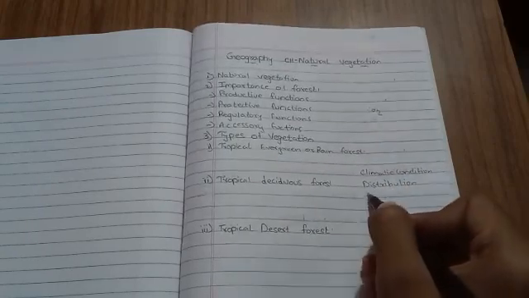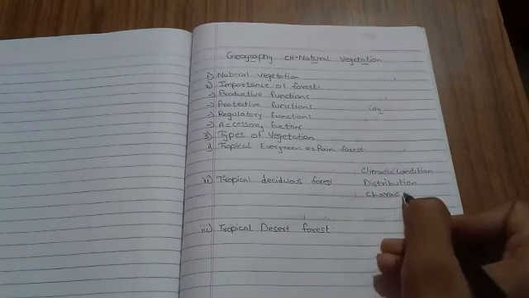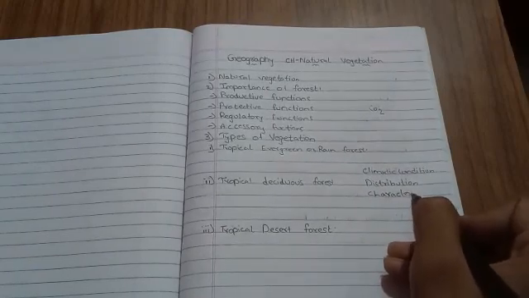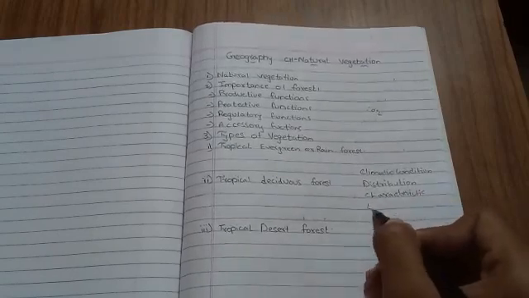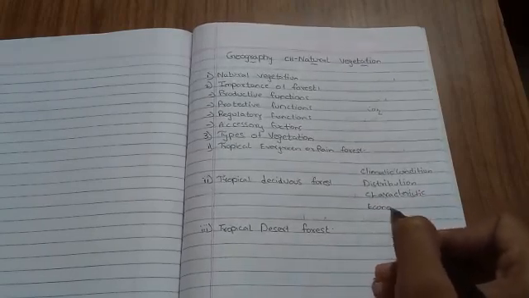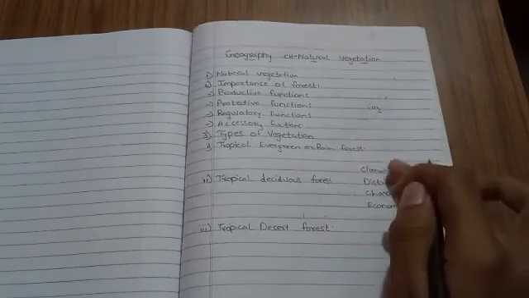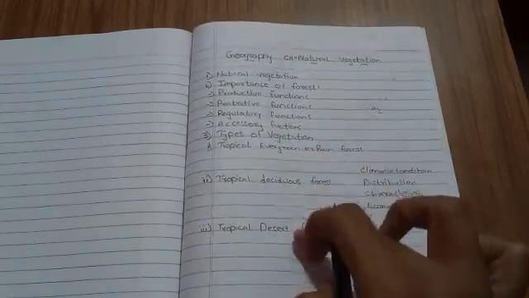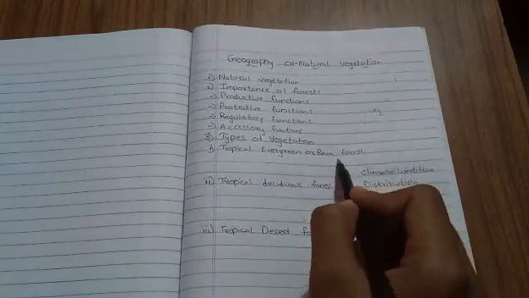Three, characteristic features. And four, the economic value. These are the four points for every type of vegetation. So first we will learn about tropical evergreen or rainforest.